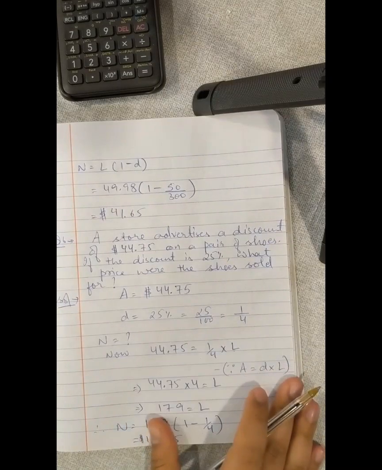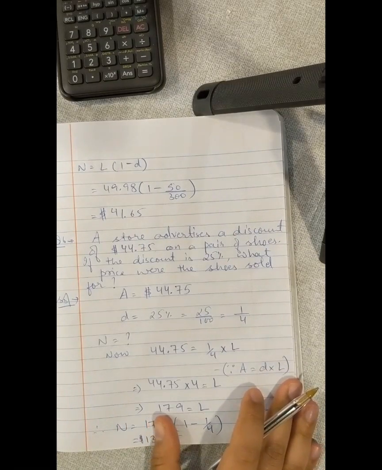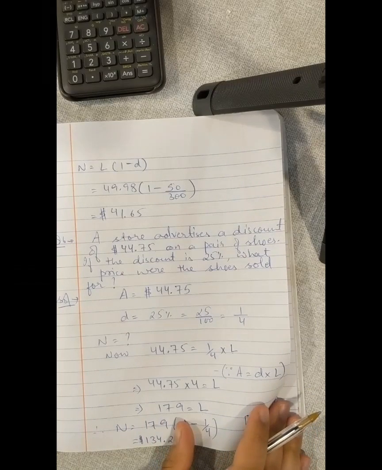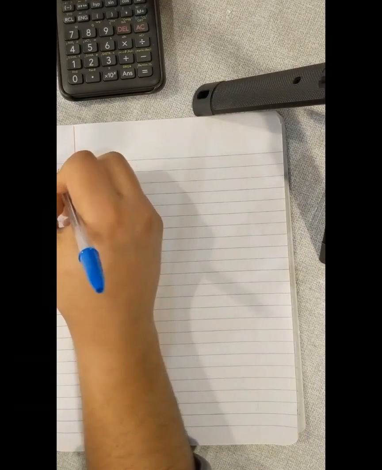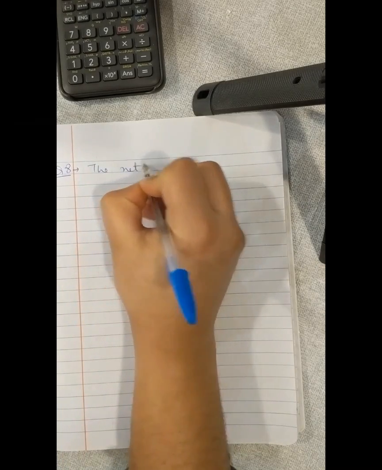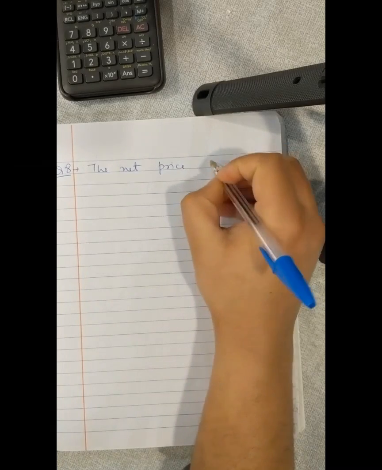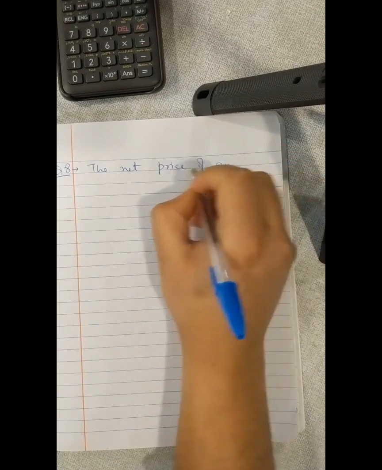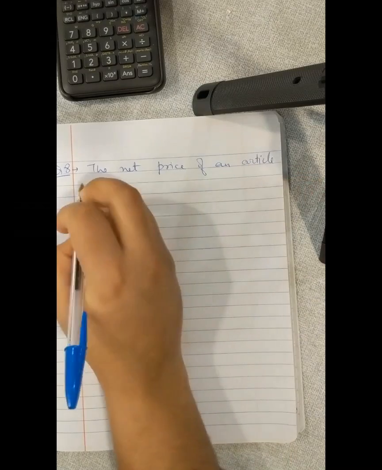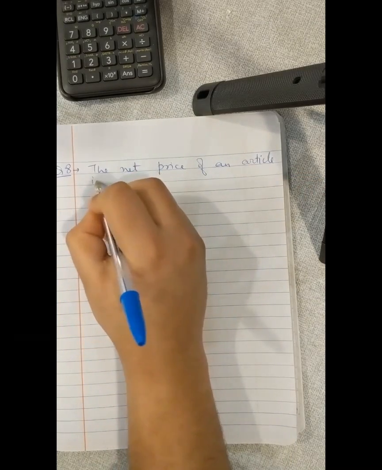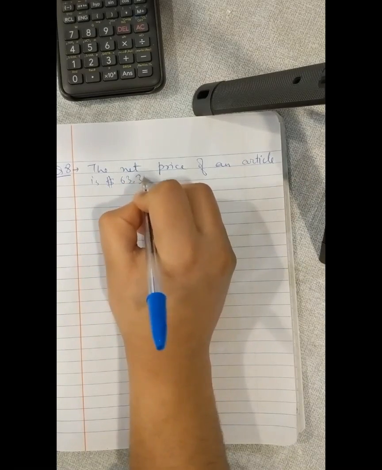Now let's do another question. I hope you guys are getting what I am explaining here. This stuff is not that hard, it's easy, right? Let's do question number 8. The net price of an article is 63.31.